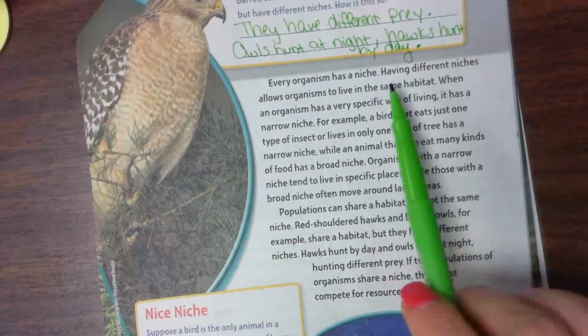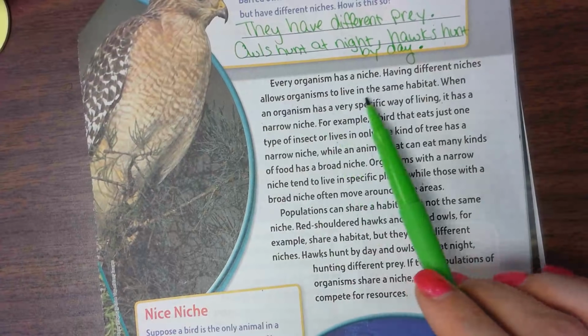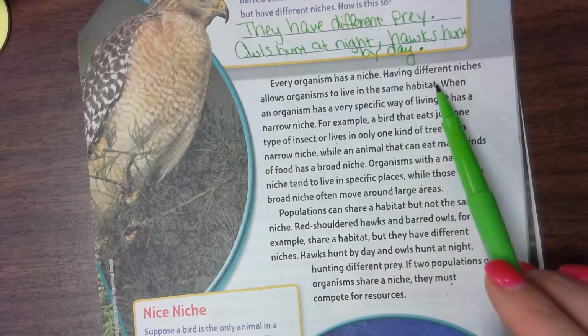Every organism has a niche. Having different niches allows organisms to live in the same habitat. So I'll stop right there.